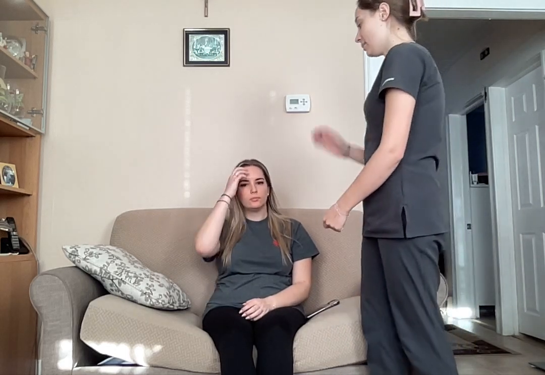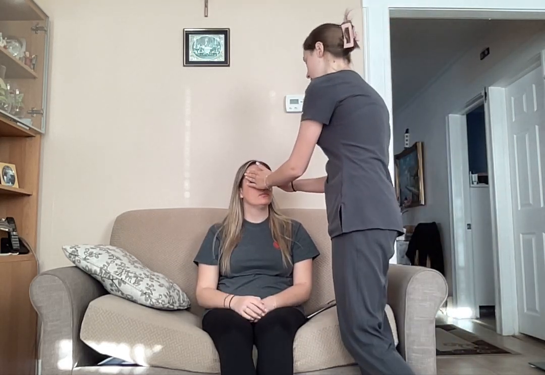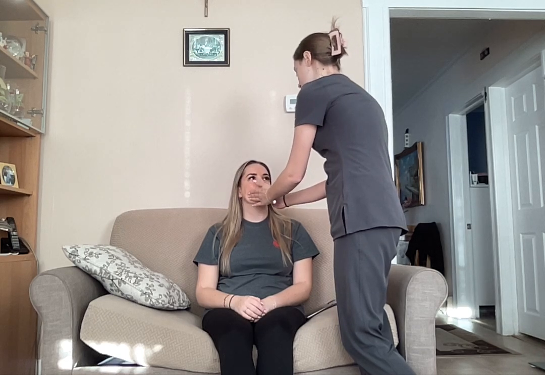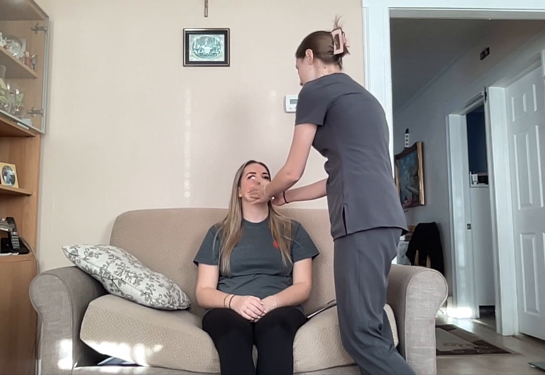I'm also going to palpate her temporal muscles. So can you clench your jaw? And that's palpable. And then open and close your jaw. And that is your masseter, and that is palpable as well with no abnormal clicking, which are normal findings. Next, I'm going to move on to the eyes.